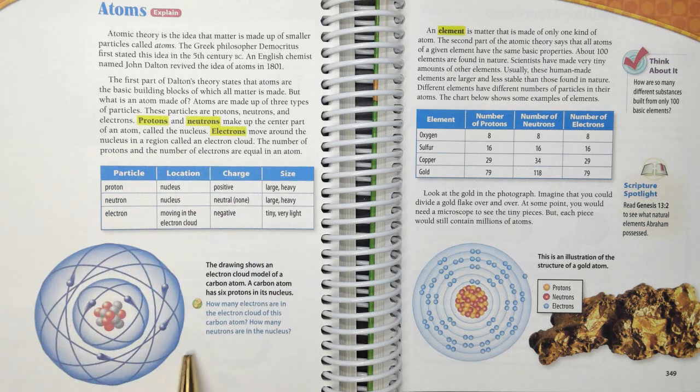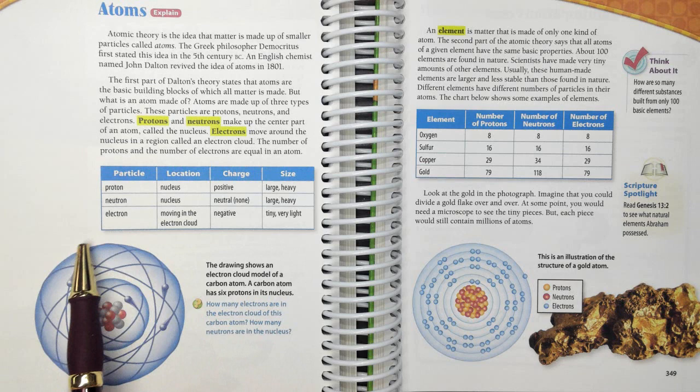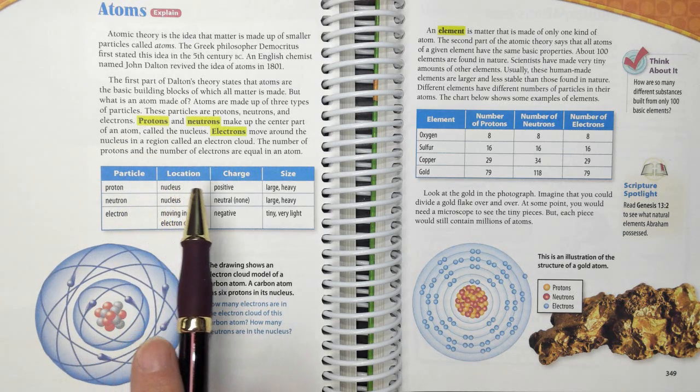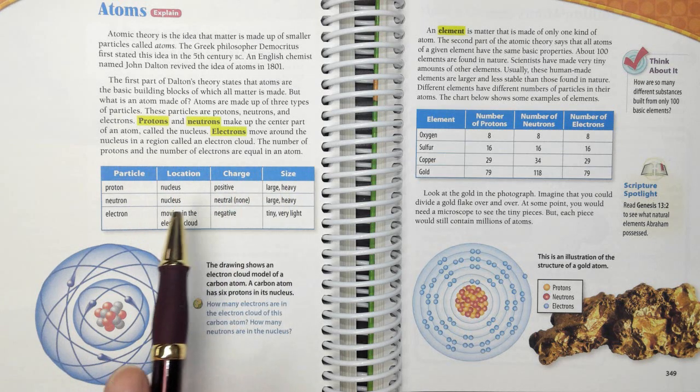So here we have a drawing. We have our protons and our neutrons in the center or nucleus of our atom. And then we have our electrons kind of bouncing around, making this cloud around the outside edge. The proton is in the nucleus. It's got a positive charge. And it's a big, heavy thing. It doesn't move around a lot.